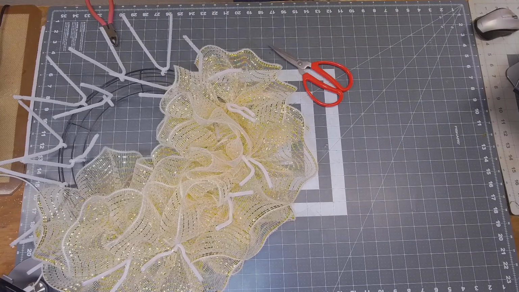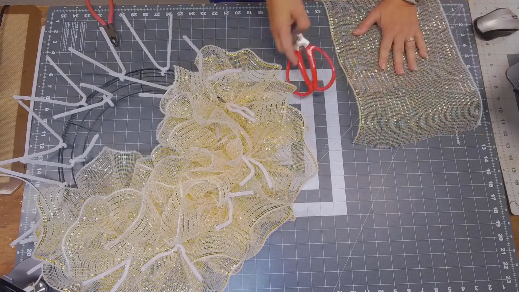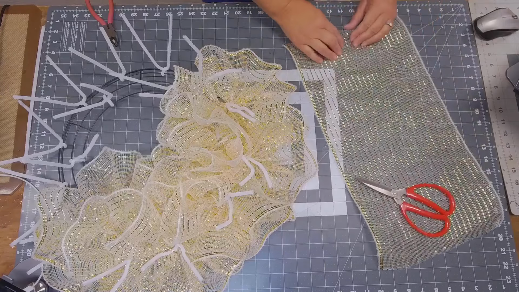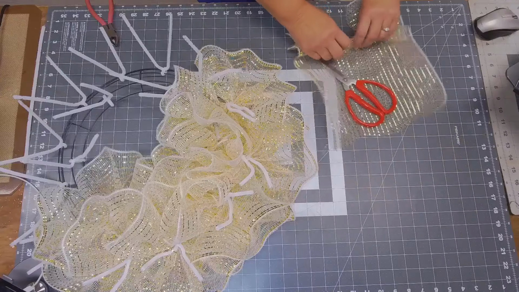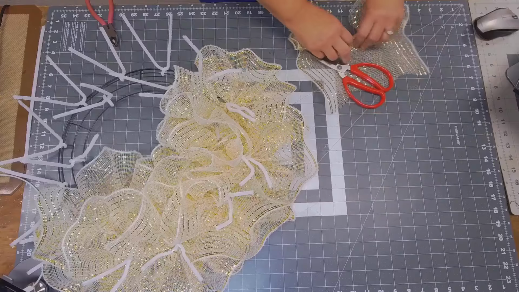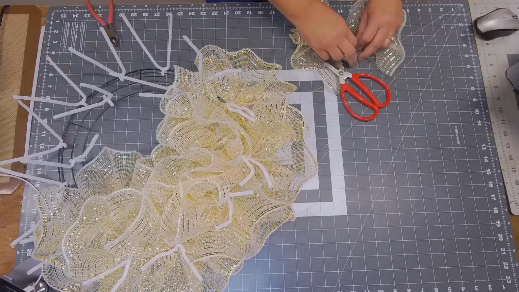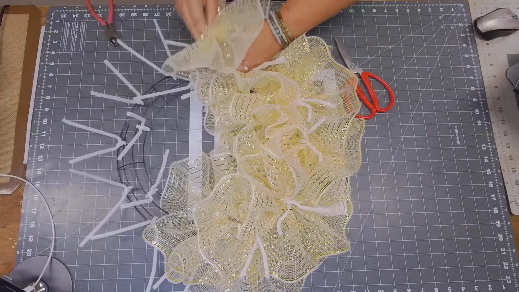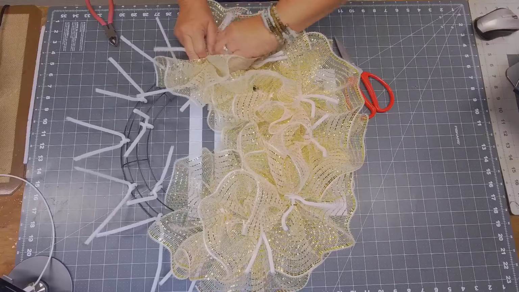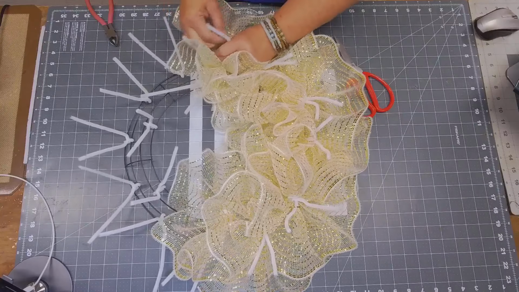Hi Marisol, no worries, actually just started. So we're about halfway through adding our 20-inch pieces of 10-inch Deco mesh cut with a wood burning tool to every single piece of our pipe cleaners on a 14-inch Dollar Tree wreath frame.